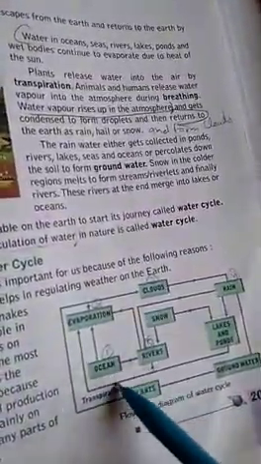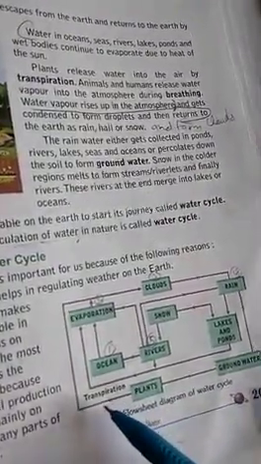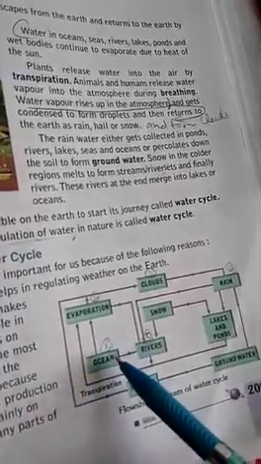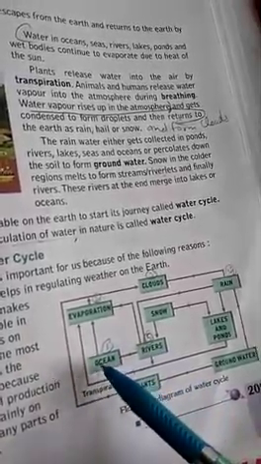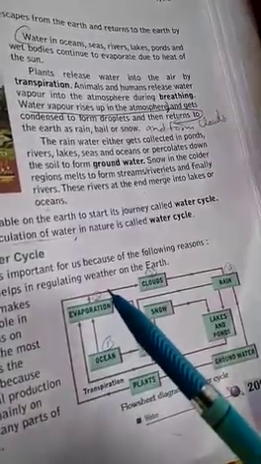Here is a flow sheet diagram of the water cycle. Firstly, these are the plants, and from the plants, with the help of sunlight, the transpiration process takes place, and from the rivers and the oceans, water gets evaporated due to sunlight. These water vapors get cooled in the atmosphere and form the clouds.